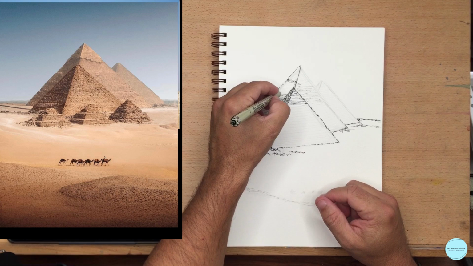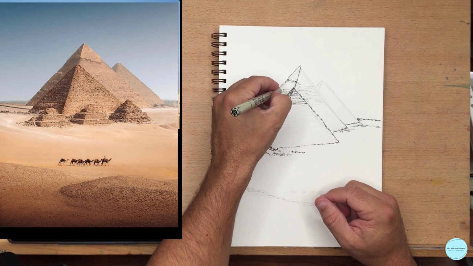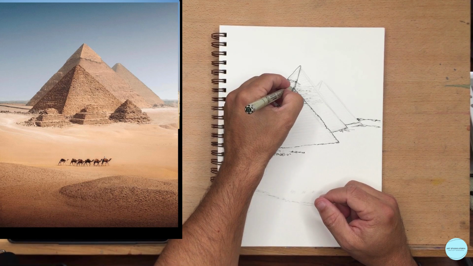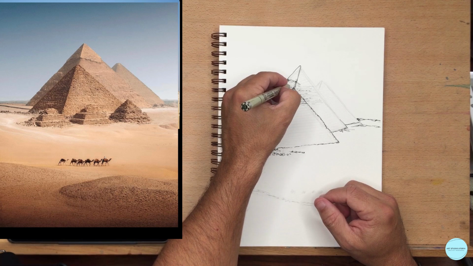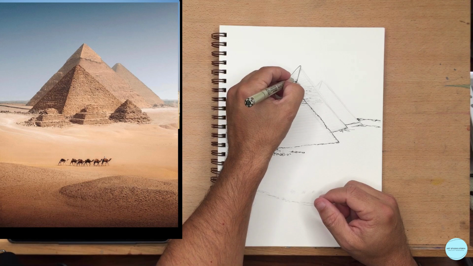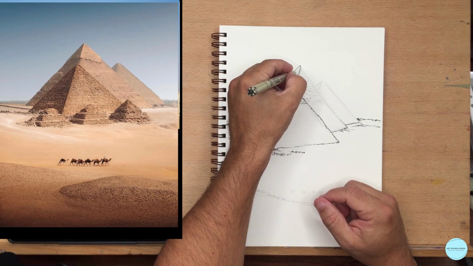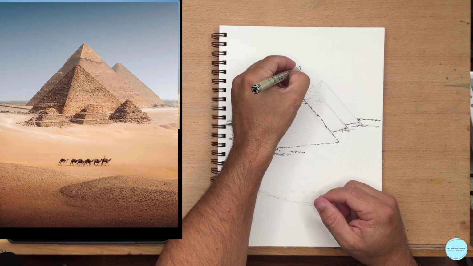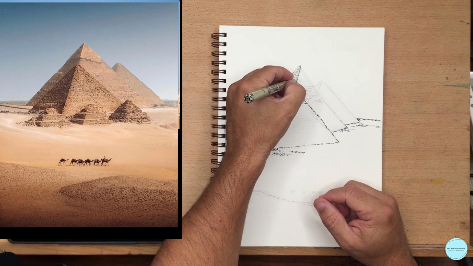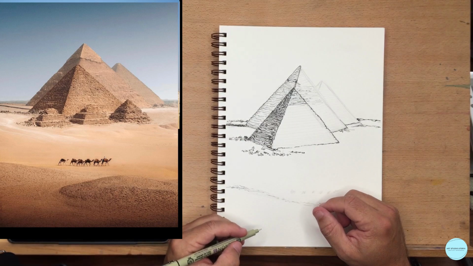So notice that the sharpness and the darkness of the shadows has this atmospheric perspective, which is there's a lot more air between us and the object, meaning it will look a little blurrier. The closer the object is to us, the darker, sharper, and obviously bigger it's going to look.